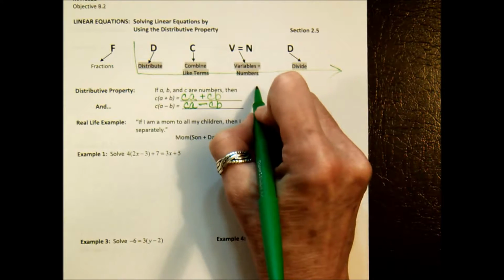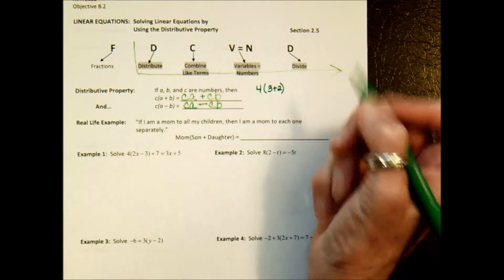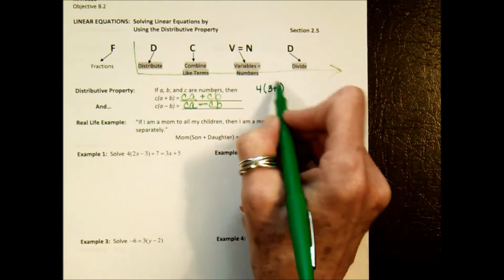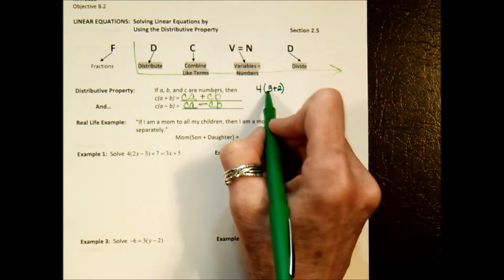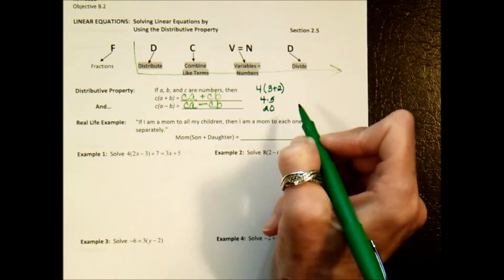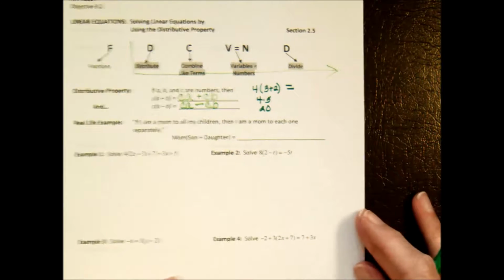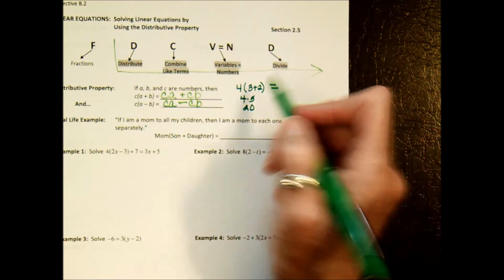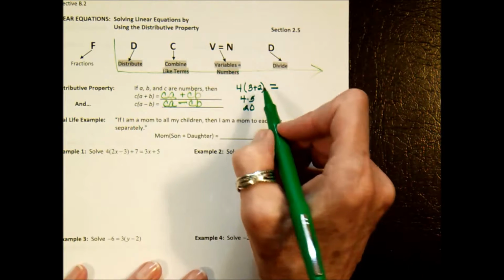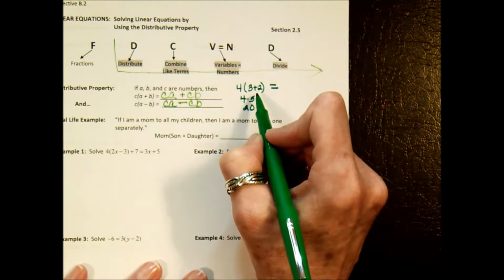So let's say I had 4 times (3 plus 2). First, we would know that we would do the parentheses first, and we would say 3 plus 2 is 5, 4 times 5 is 20. But what the distributive property says is you don't have to do it that way. Sometimes it's necessary to distribute rather than combining what's in parentheses, because maybe what's in parentheses are not like terms.